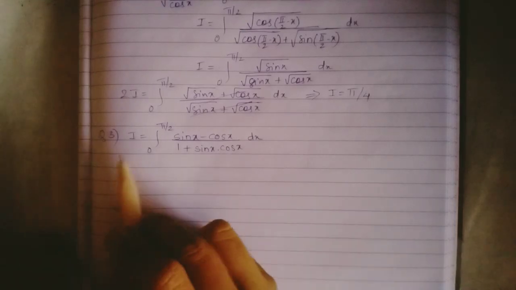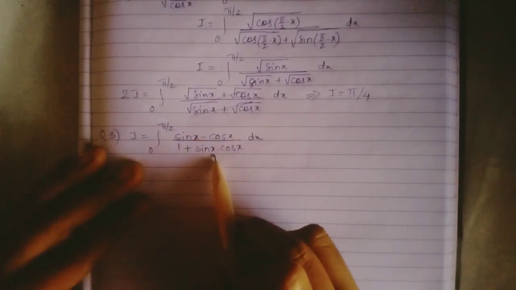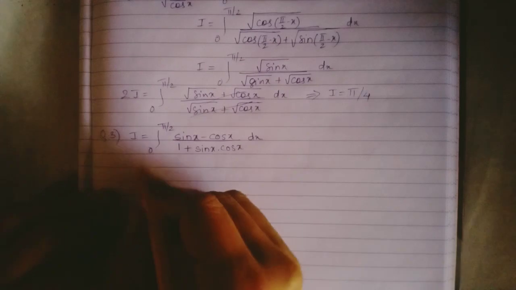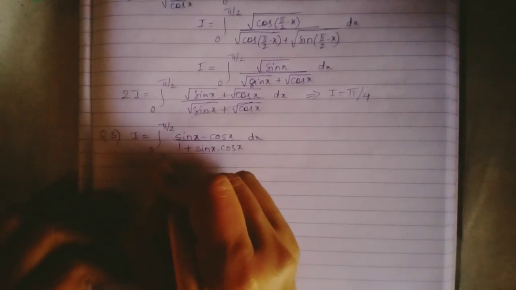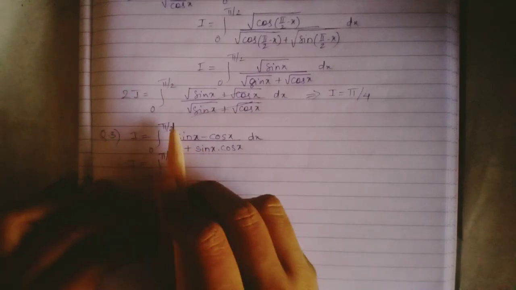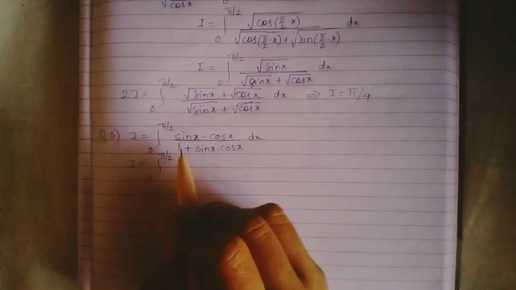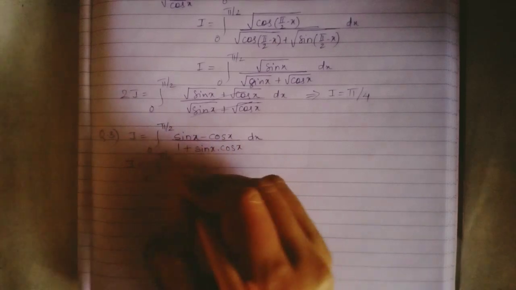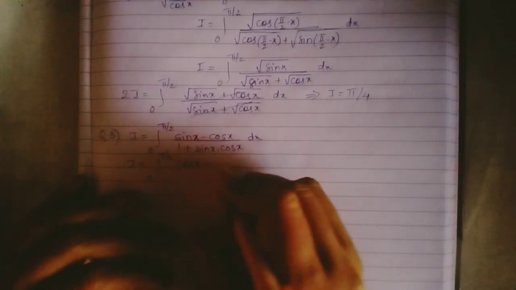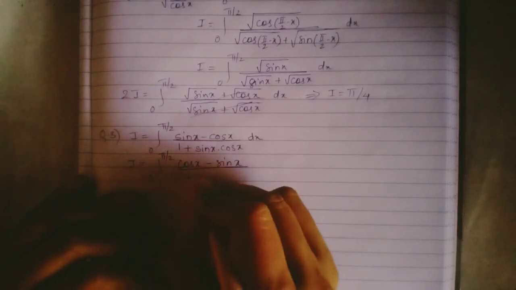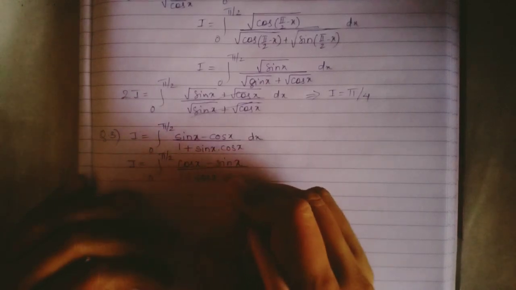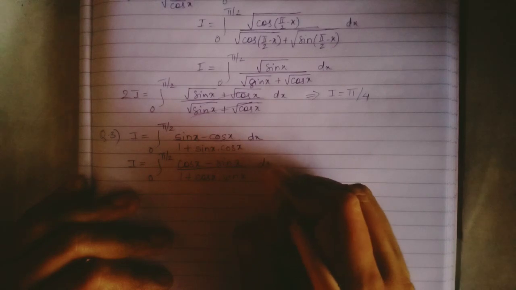Okay, so this is question number 3. Here also you can use the same property. Using the property, this gets converted into sin(pi/2 minus x), that is cos x. This will be sin x. I am writing it directly: 1 plus cos x into sin x. So both of them have the same denominator.